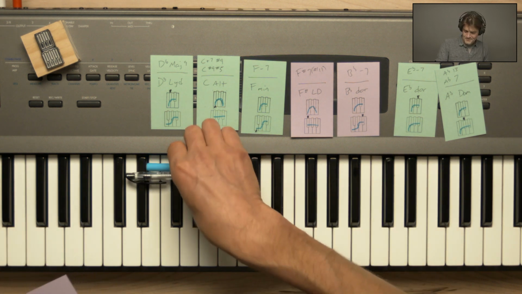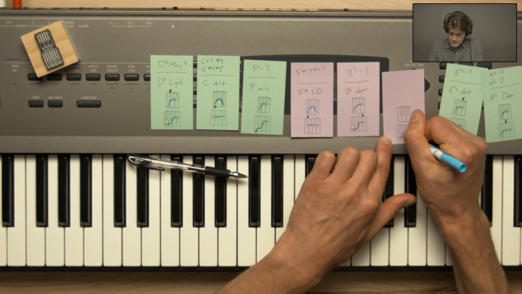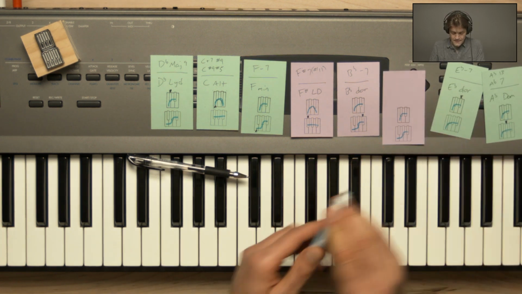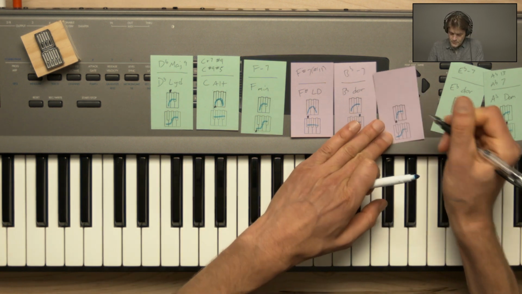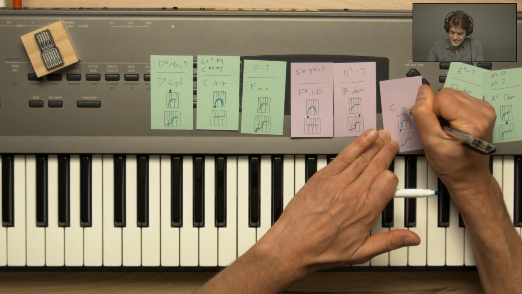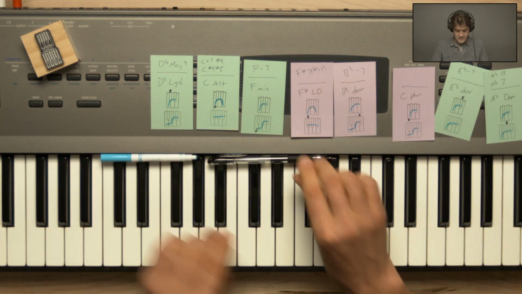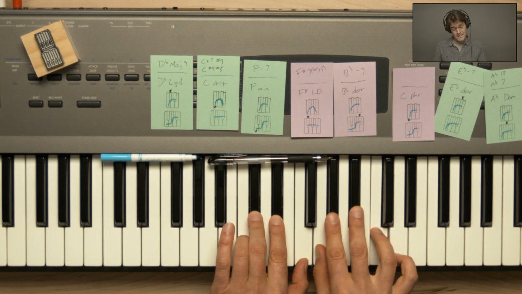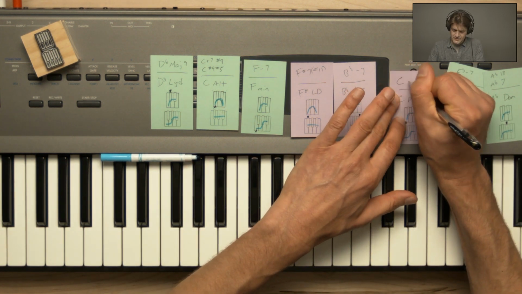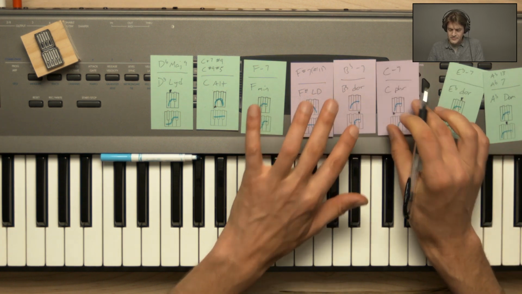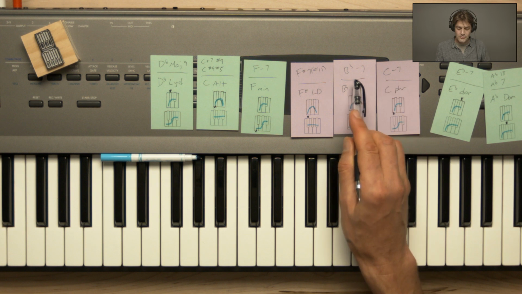It steps up in the same shape, this anchor note, which actually gives us a C Phrygian chord, which is this, except it's also going to be a minor 7th, so a C minor 7th. So this is kind of a cool little thing to pay attention to. And when you see a minor 7th chord, you never know.